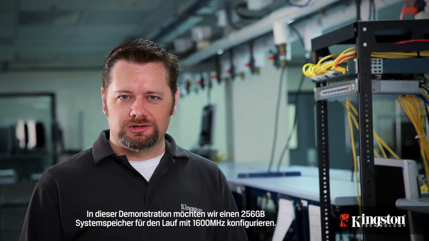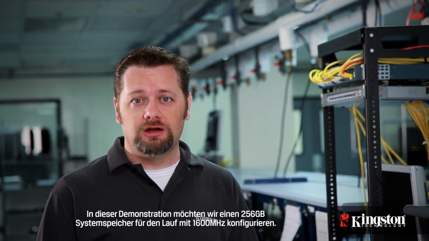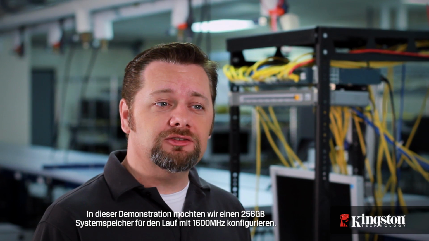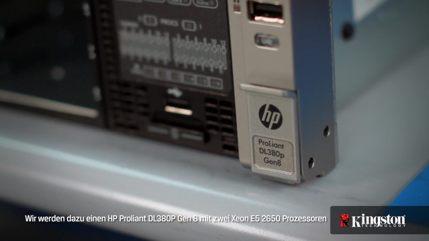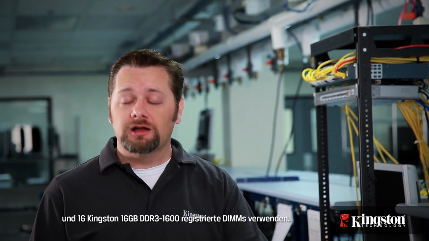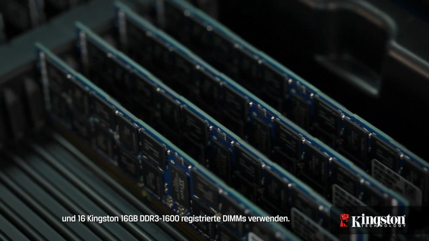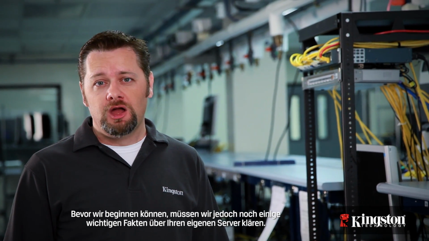For this demonstration, our goal will be to achieve 256 gigabytes of system memory operating at 1600 megahertz. We'll be using an HP ProLiant DL380P Gen 8 with two Xeon E5-2650 processors and 16 of Kingston's 16 gigabyte DDR3 1600 registered DIMMs. Before we start, it's important to know a few things about your specific server.